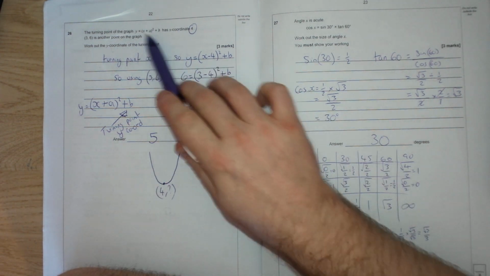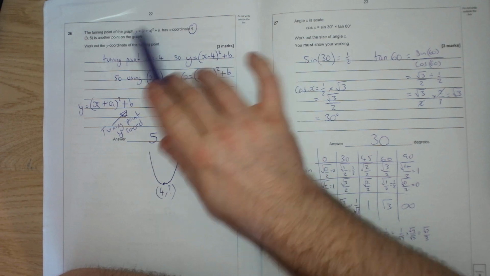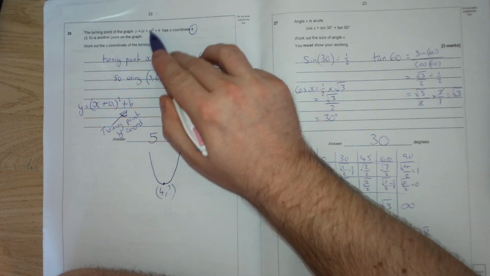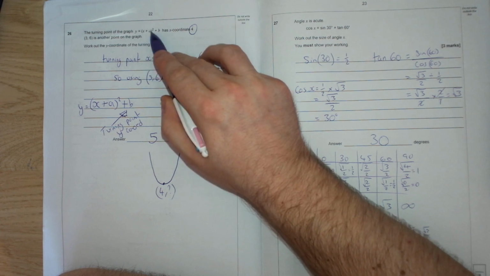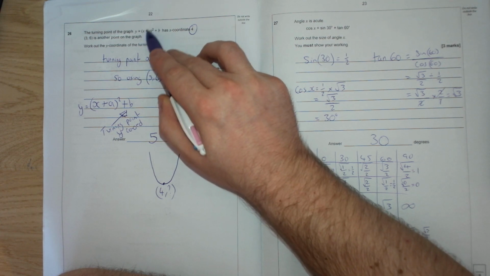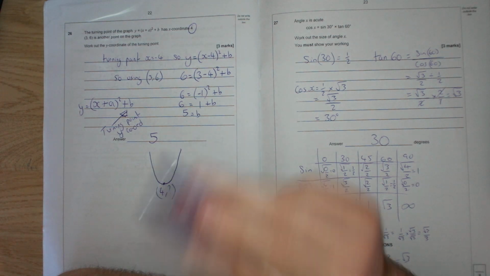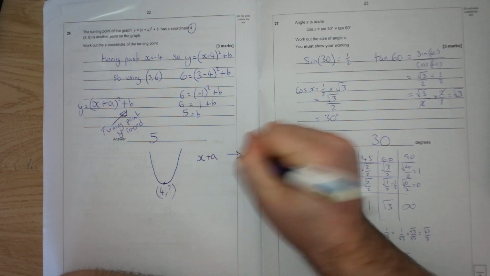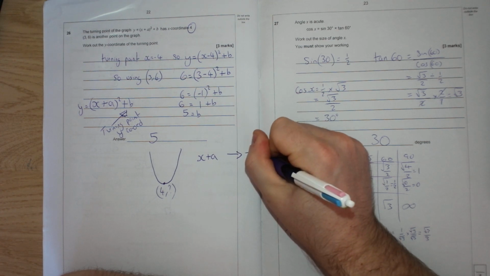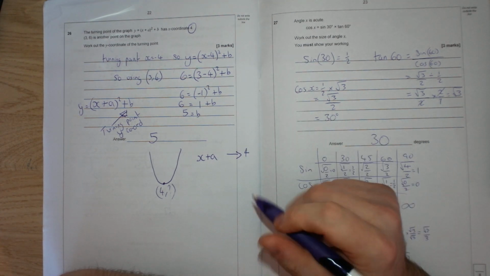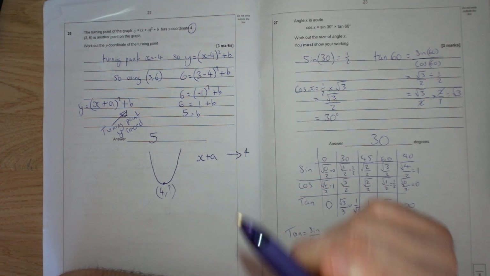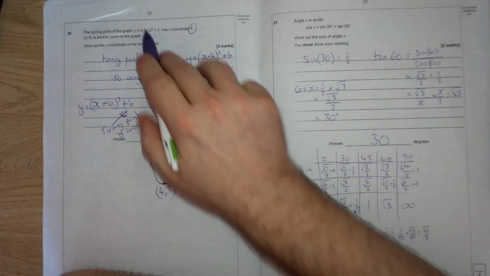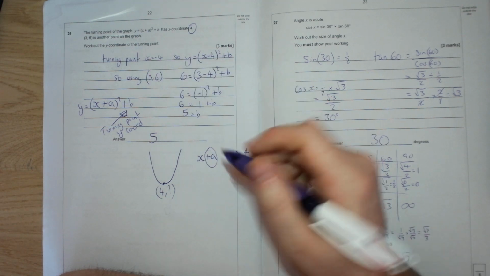We've got to try and work out the y point. Now, from completing the square, which this is, because that's a completed square version, you get your x coordinate by doing the opposite of whatever number is in there. So if I've got x plus a and it gave me an x coordinate of 4, I know that this number here must be minus 4, because you have to basically make that bracket 0.